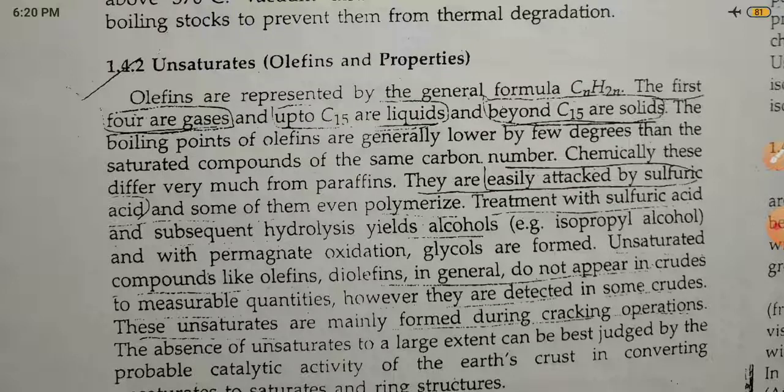Unsaturated compounds like olefins and diolefins in general do not appear in the crudes.